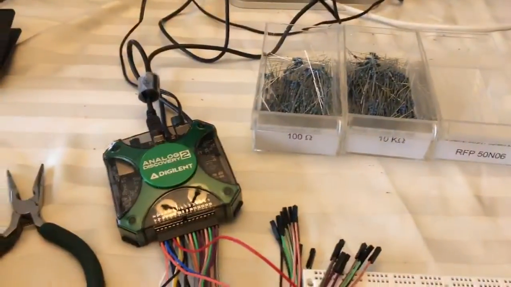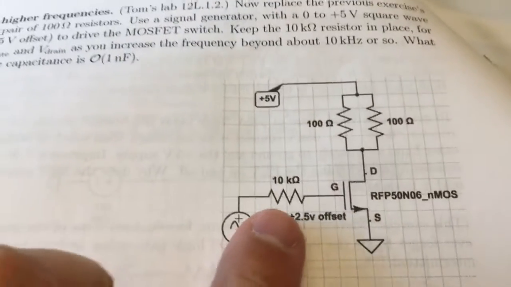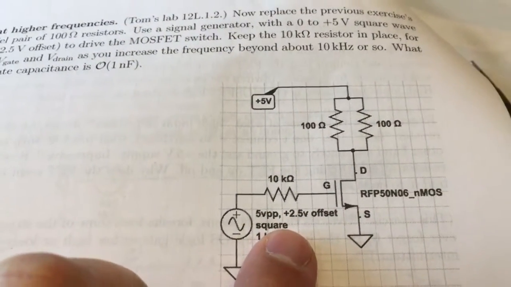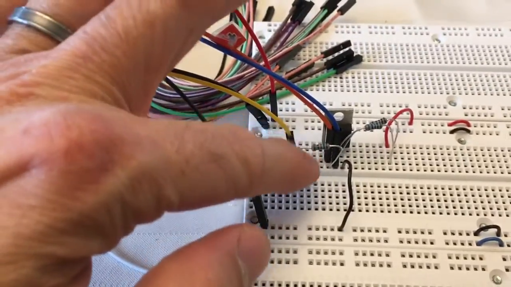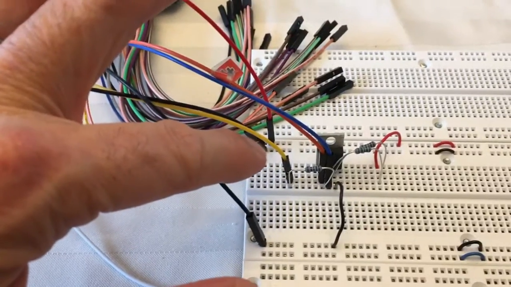Okay, so we are back exactly where we left off at the end of the previous video, except that for this resistor between the signal source and the gate, I replaced the 10K resistor with a 100 ohm resistor. Of course, that's in front of this N-channel enhancement mode MOSFET. So that is this resistor right here between the signal source in yellow and the gate on the left.